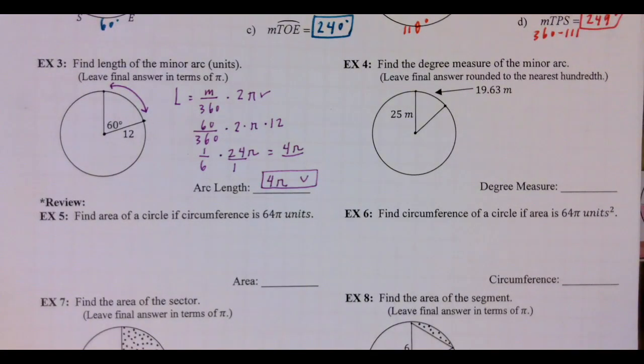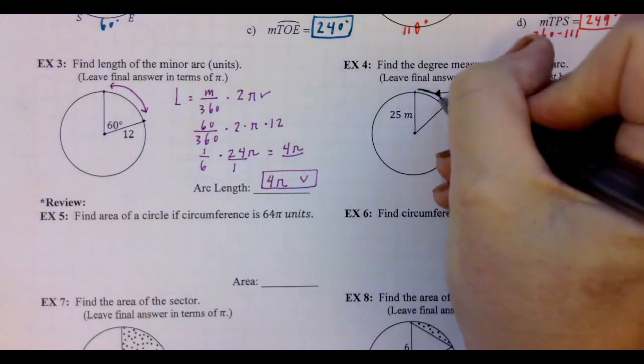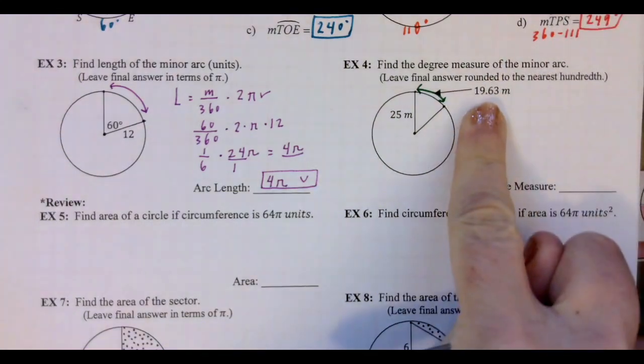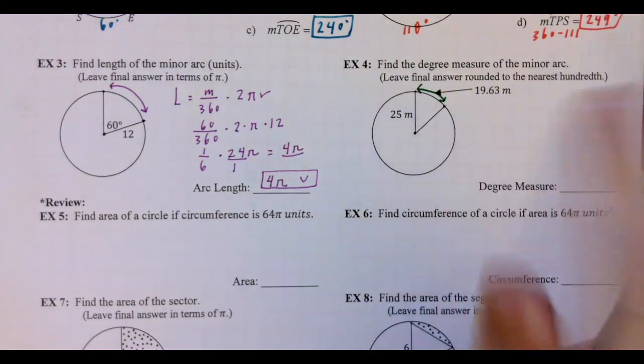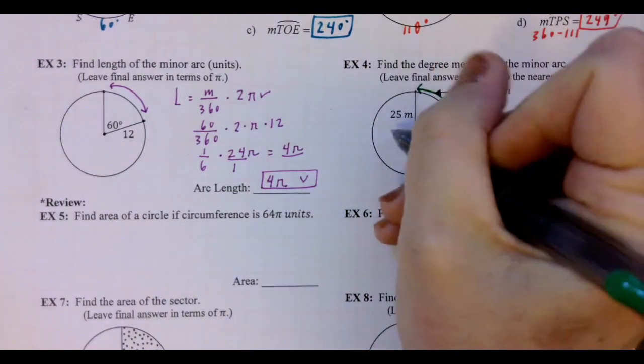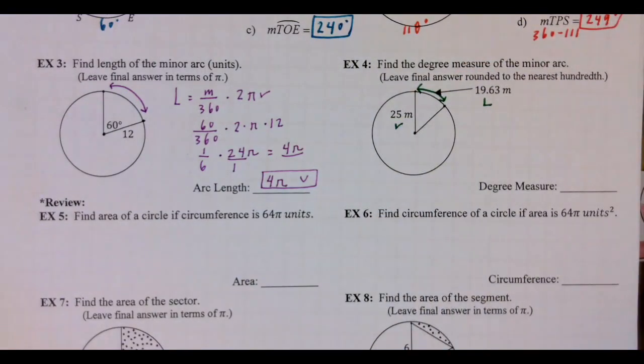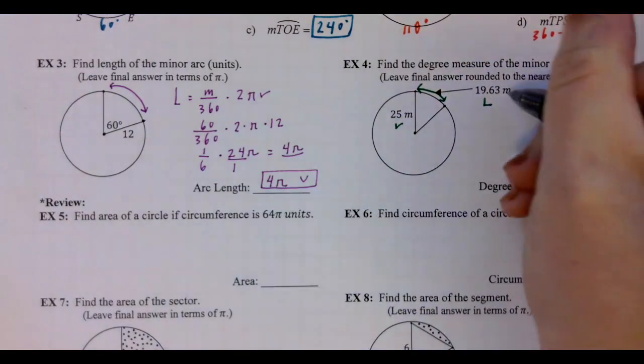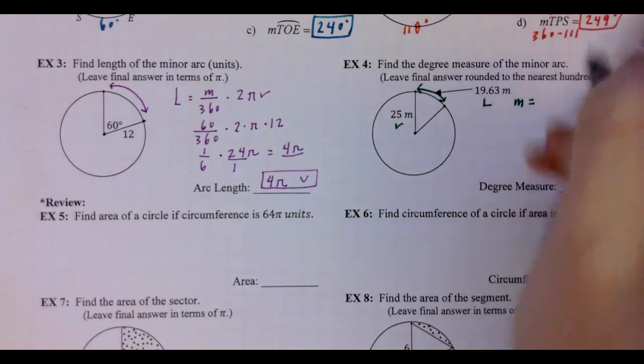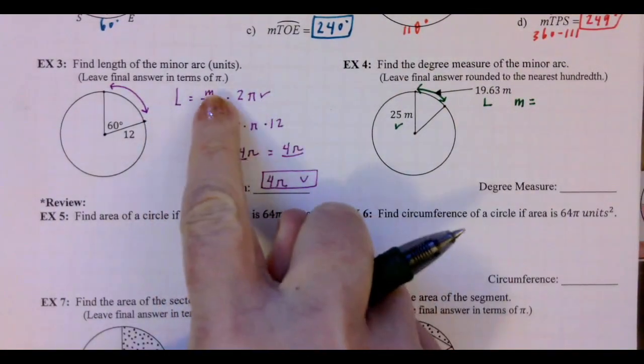Okay, and then I'm saying, well, what if I want the degree measure of the arc? I want this measure in degrees. I know its length, right? So this is the length right here, and this right here is obviously the radius. Okay, so my degree measure, we just derived it, right? We solved this formula for m.